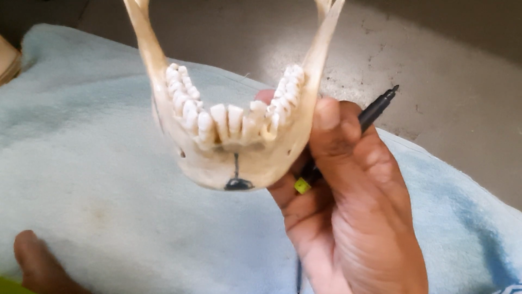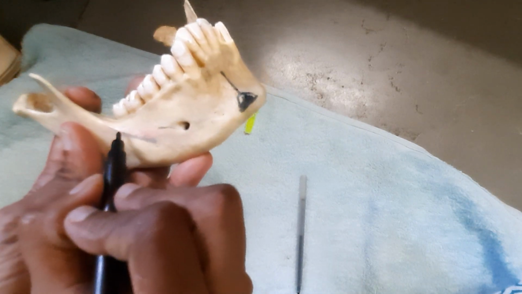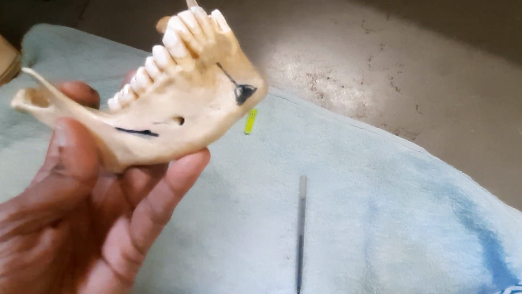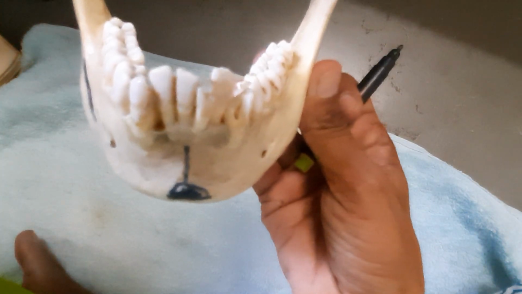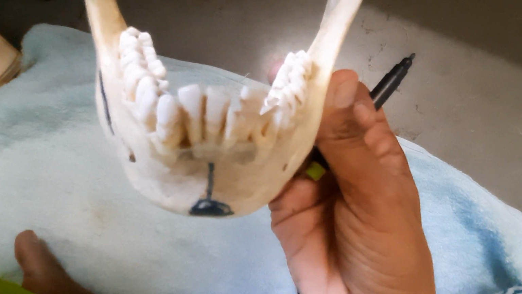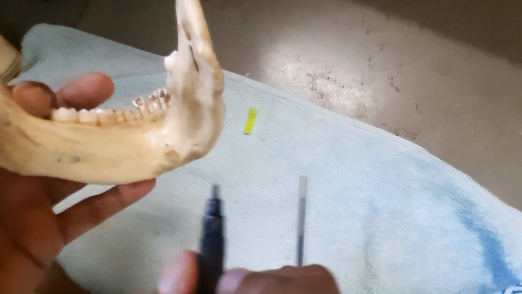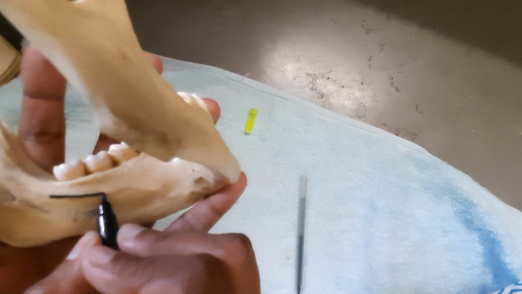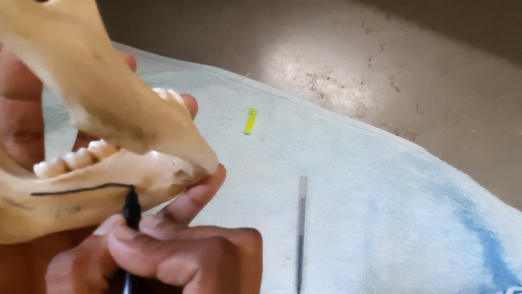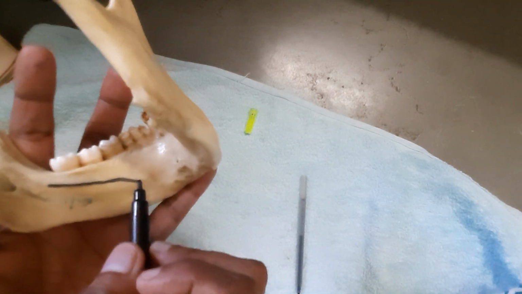Then we will see the oblique line here. As you see here, this is the oblique line on which there is the attachment of the buccinator muscle. Then on the inner surface, we will see the mylohyoid line. This is the mylohyoid line, a prominent oblique ridge running obliquely downward and forward.